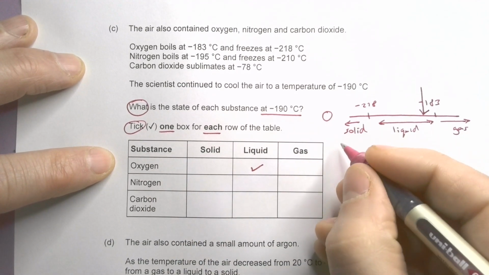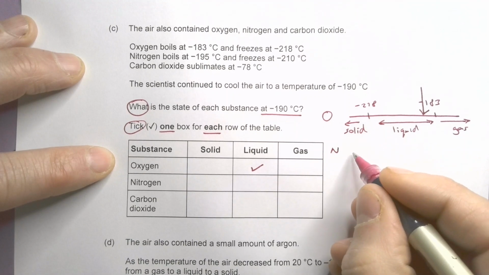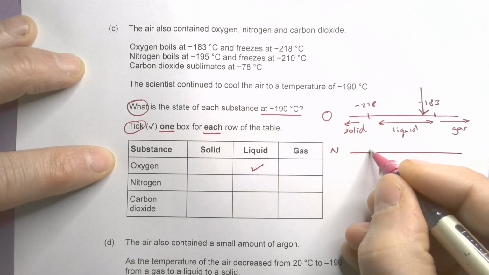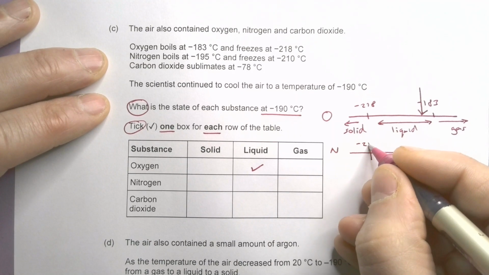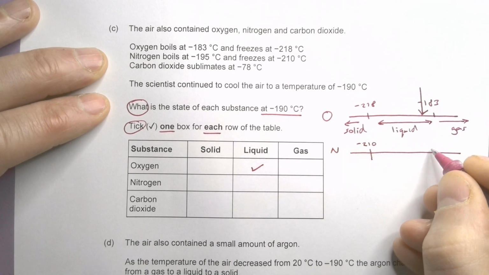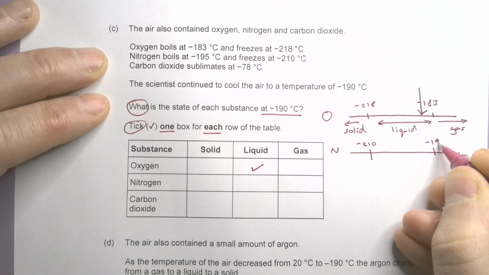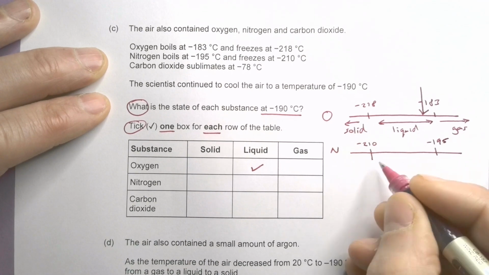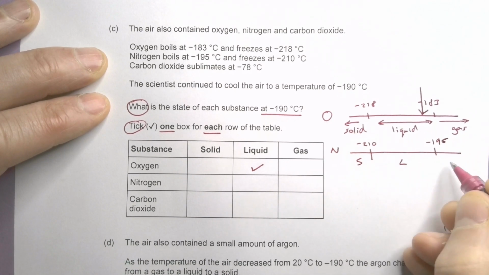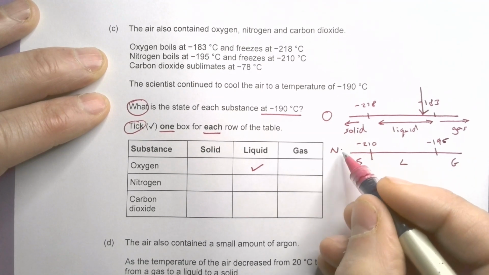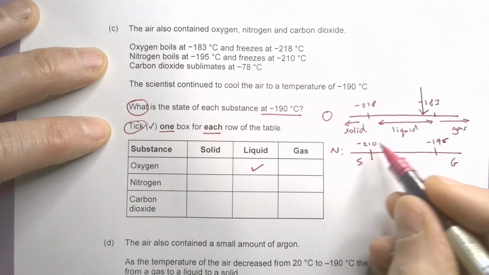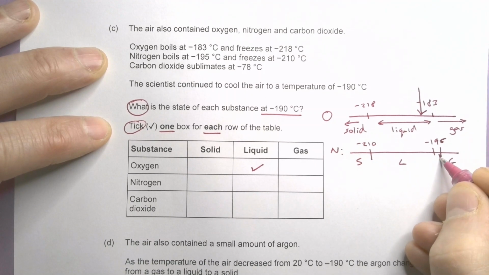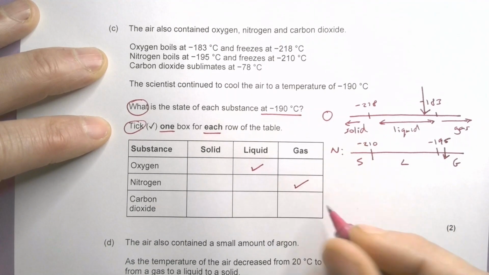Okay, I'm going to do the same for nitrogen. Nitrogen, there's my line. I've got minus 210, and I've got minus 195, and then I've got solid here, liquid here, gas here, and I'm looking for minus 190. Well, minus 190 is going to be about here, which means I've got gas for nitrogen.